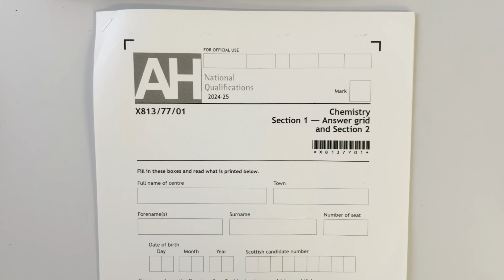It does then tell us that reaction 1 obeys Markovnikov's rule. Explain why compound X is the minor product. Now, crucially, it says with reference to the carbocation intermediate. So if that's not in your answer, you're not going to be awarded the mark.